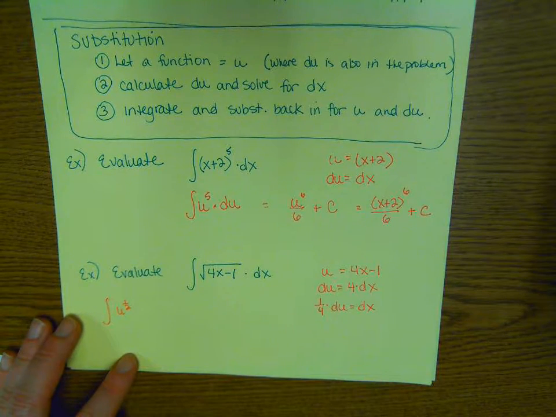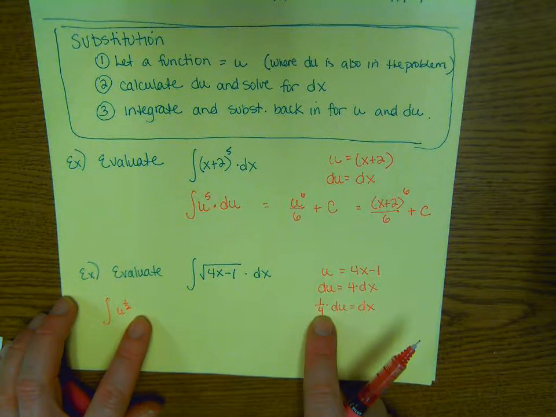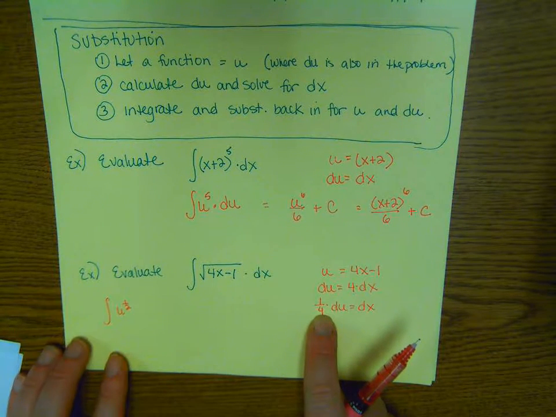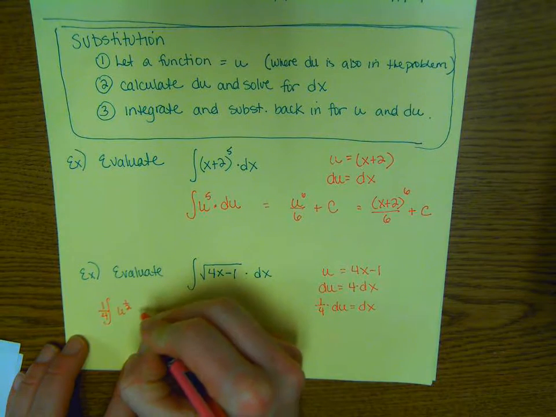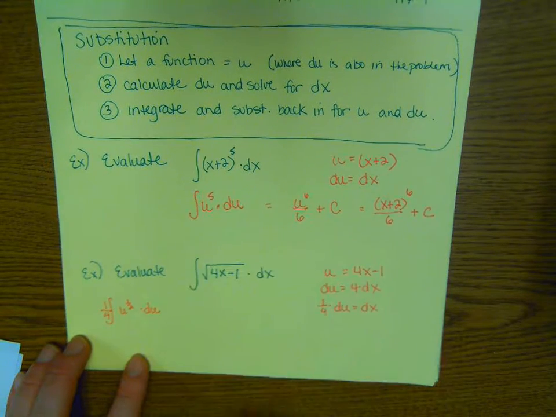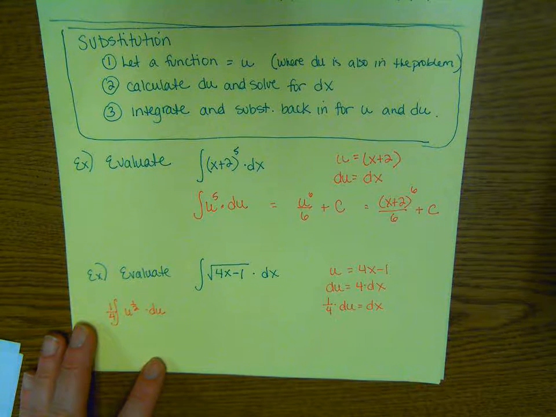But instead of dx, what am I going to put? 1/4 du, which is okay. Are you all right with me putting the 1/4 out here and the du here? Are we okay so far?